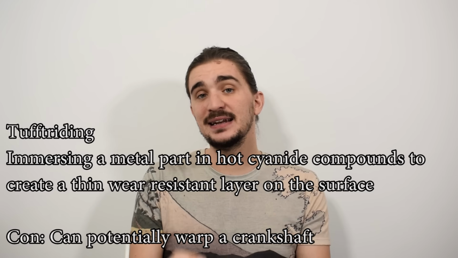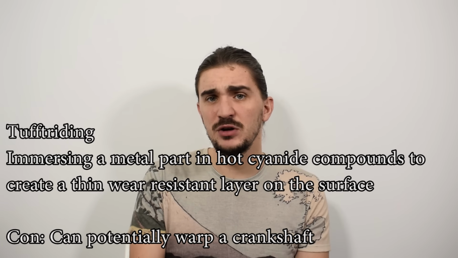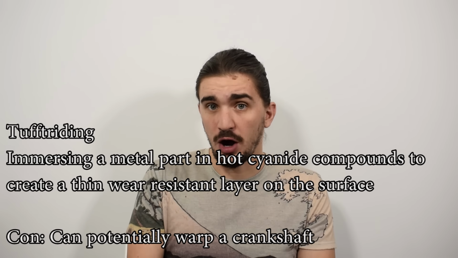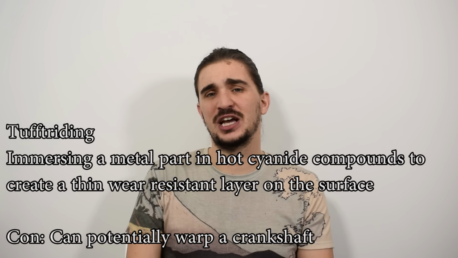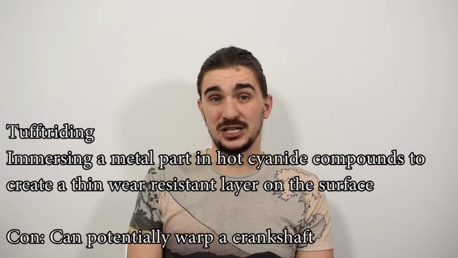This creates a thin layer on the surface of the crankshaft. This thin layer is very resistant to wear and fatigue. However, there is a drawback because tuftriding introduces a bit of warping to the crankshaft, and this must be addressed after the tuftriding process is completed.